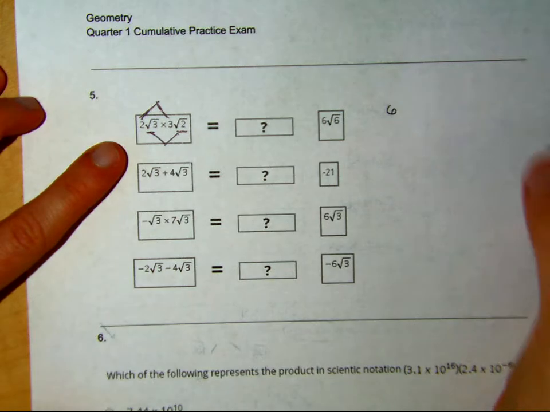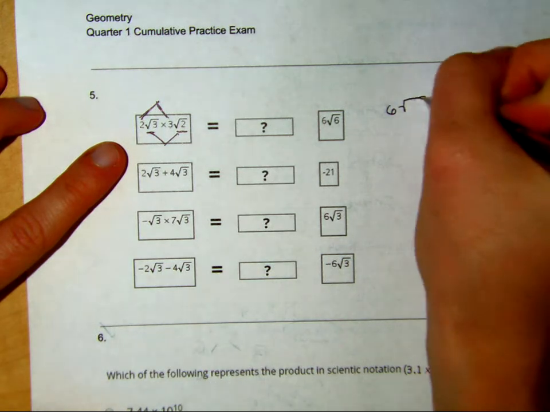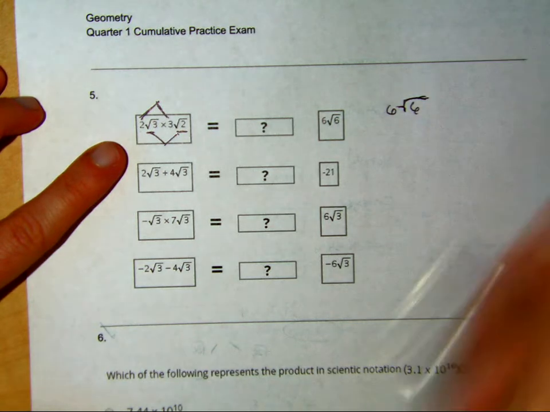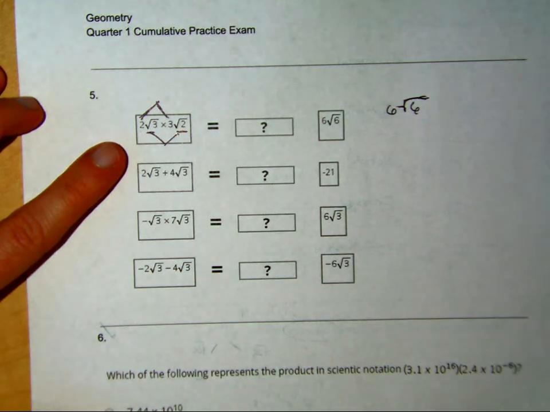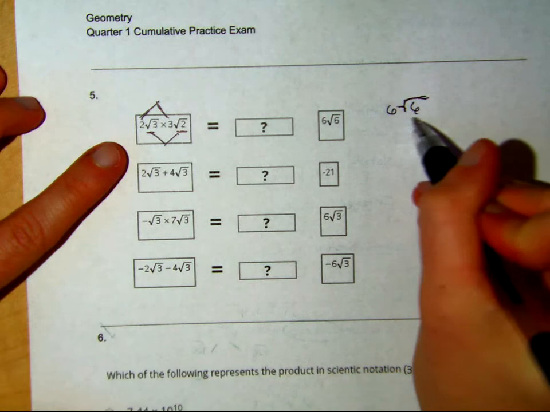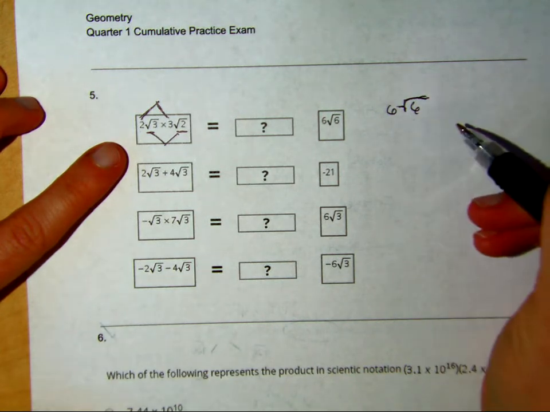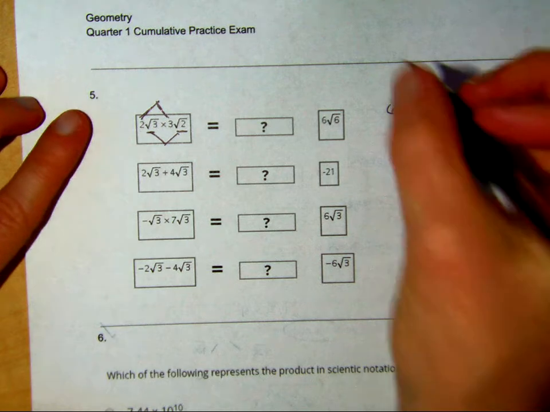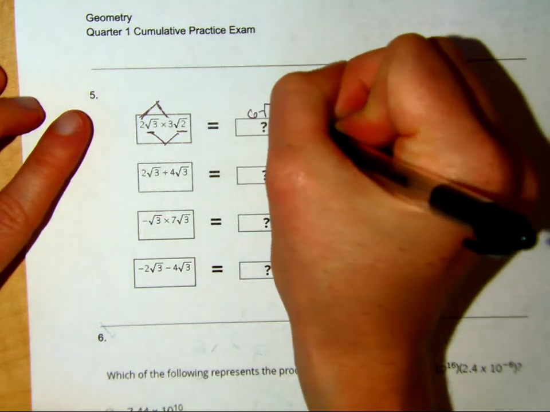Okay, so you keep your square root, right? And we just multiply those numbers under the radical. So 3 times 2 is 6. So 6 square root of 6, then you say, can I simplify this number under the radical, or can I take out a perfect square? And I can't in this case. So the answer here is 6 square roots 6.